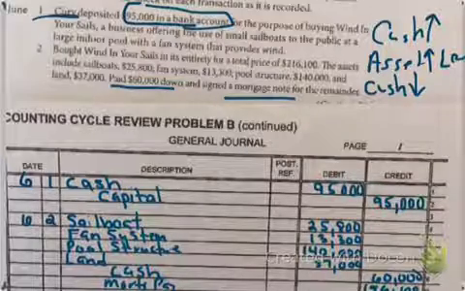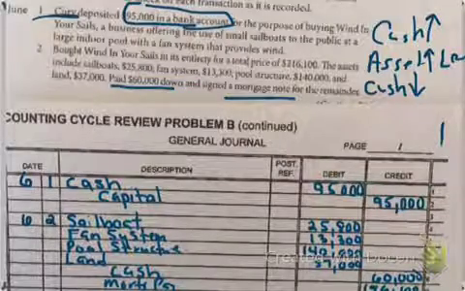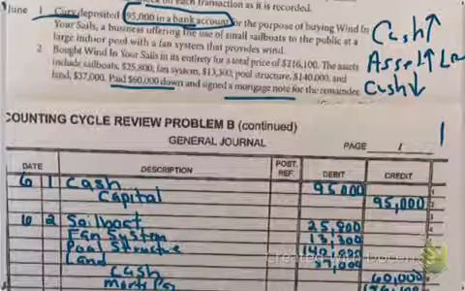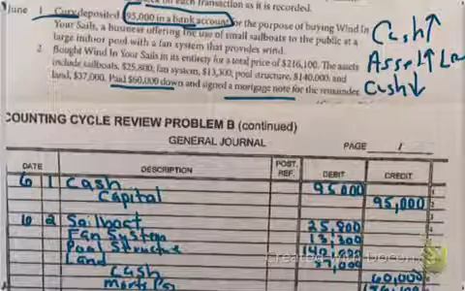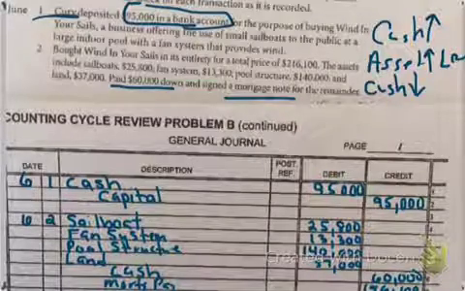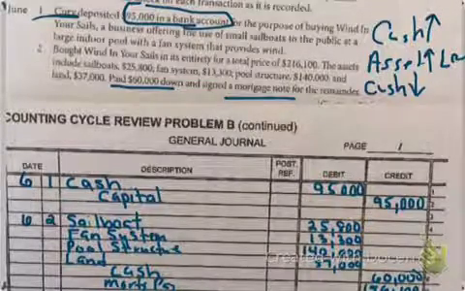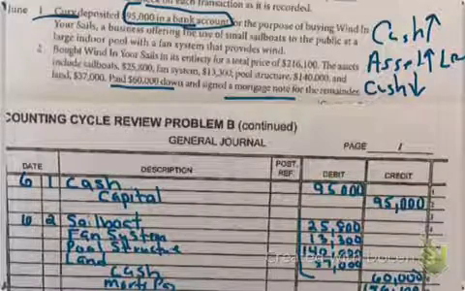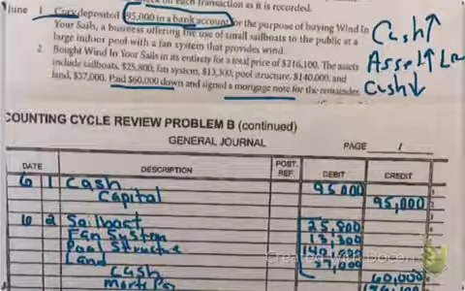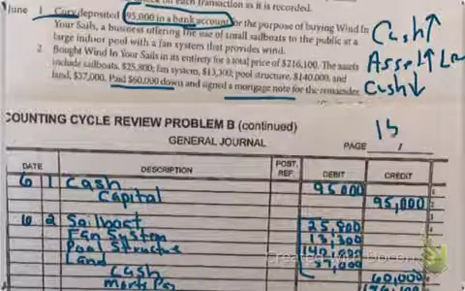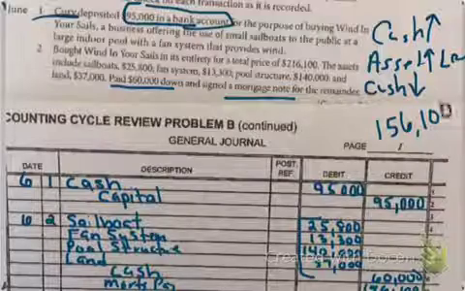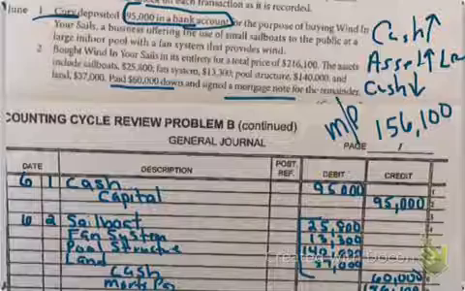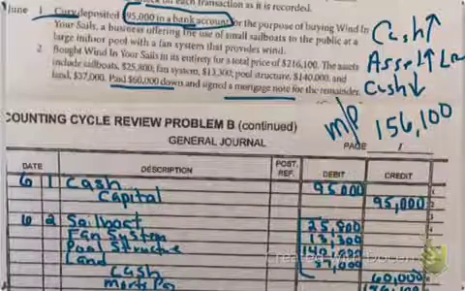The way that we get that is we take the total of all the assets and add all of those up. Then we subtract out the $60,000, and what we end up with is $156,100, which is what that mortgage payable would be. And so that's what we look at for that second entry.